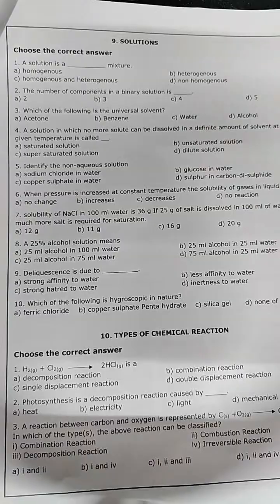Second question. The number of components in a binary solution is. Question number 2. Darshini has answered. Very good. Option A, 2 is the right answer.